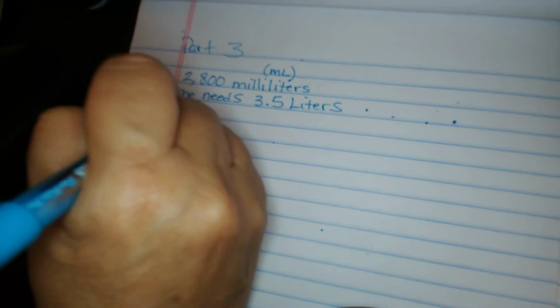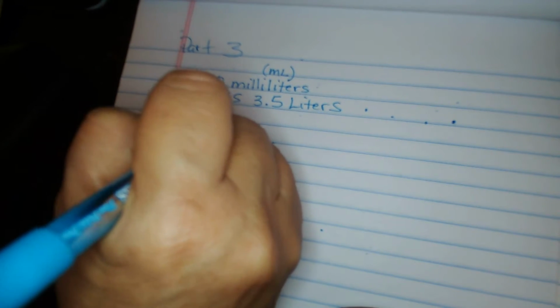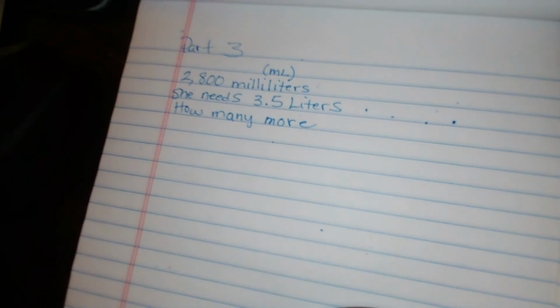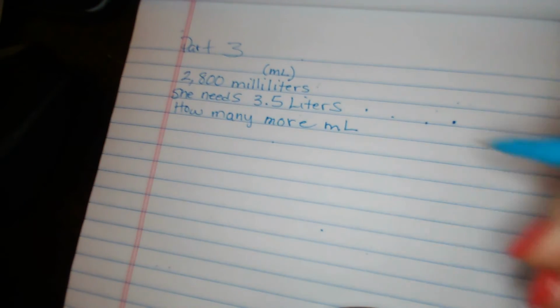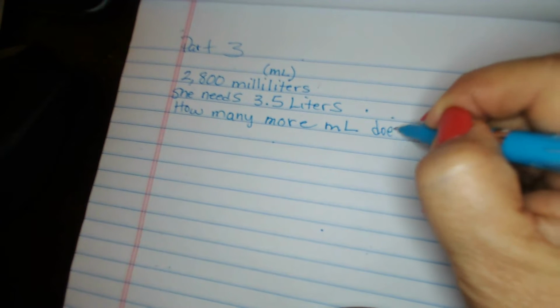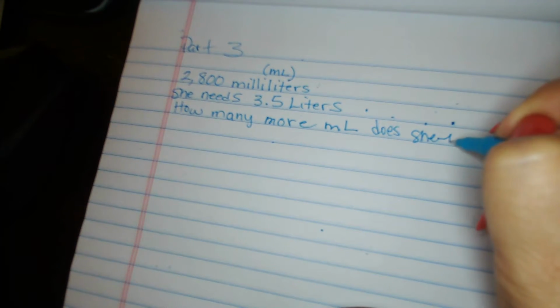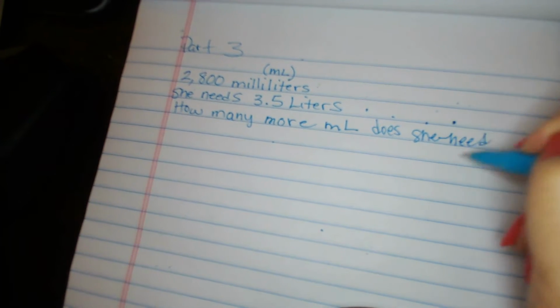So the question comes up: how many more milliliters does she need? So I'm going to write this down. How many more milliliters does she need? I kind of squished that together.